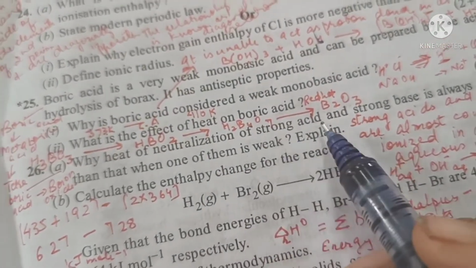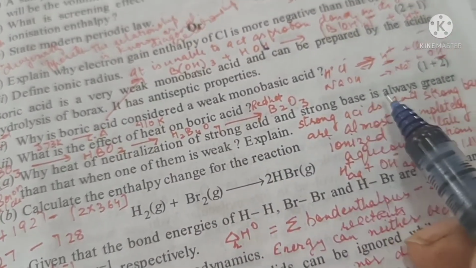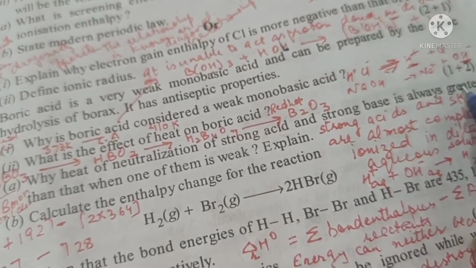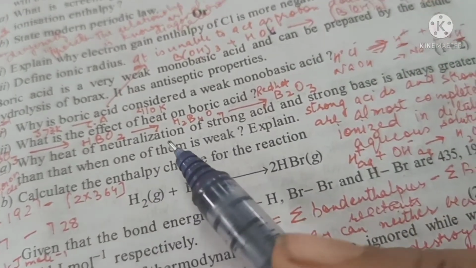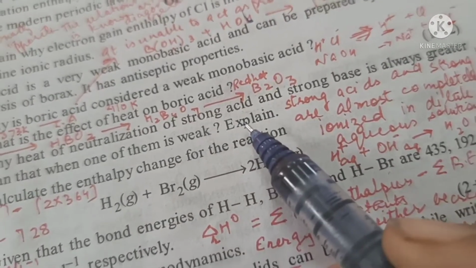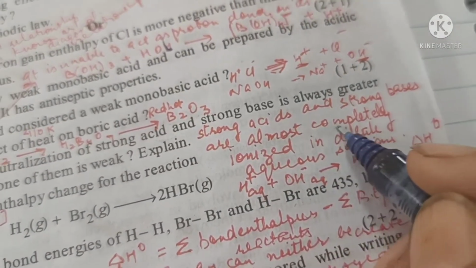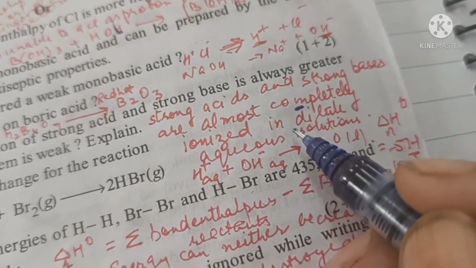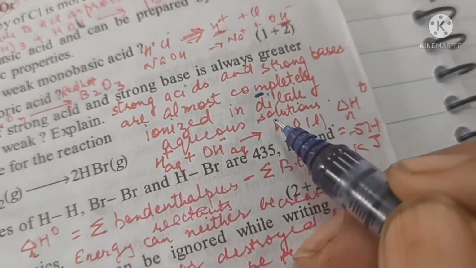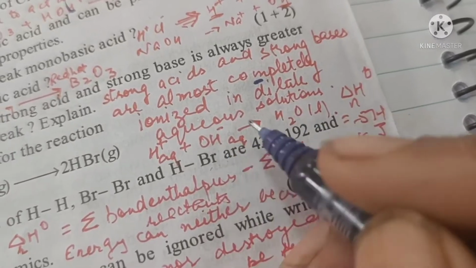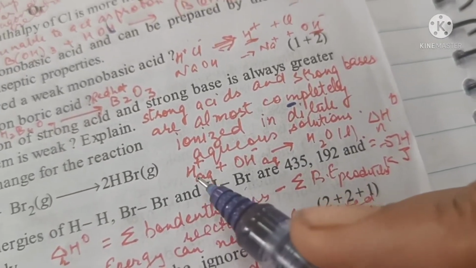Why is heat of neutralization of strong acid and strong base always greater than when one of them is weak? Explain. Strong acids and strong bases are almost completely ionized in dilute or aqueous solutions.